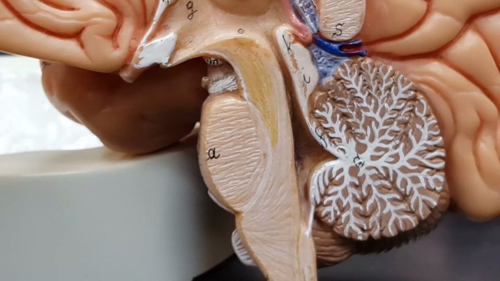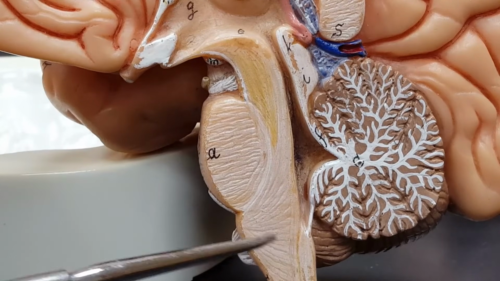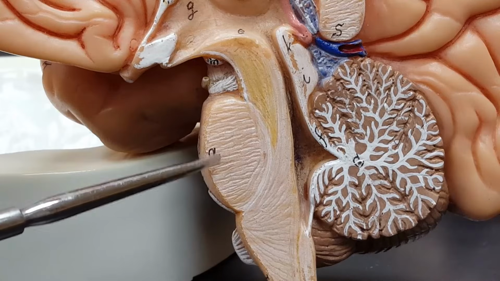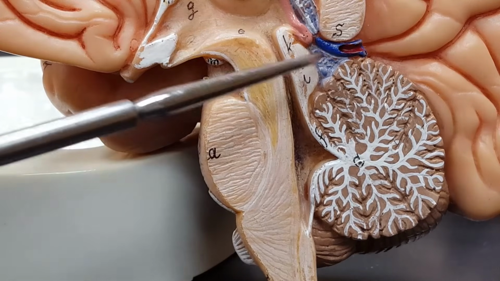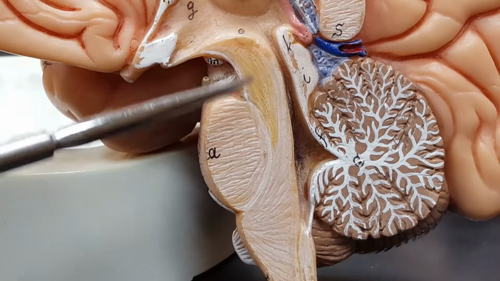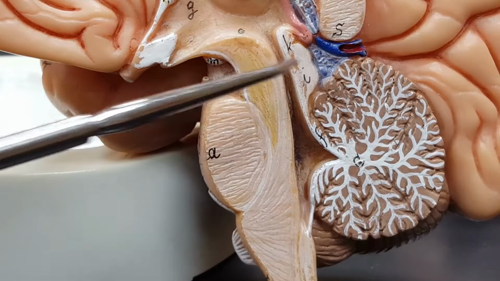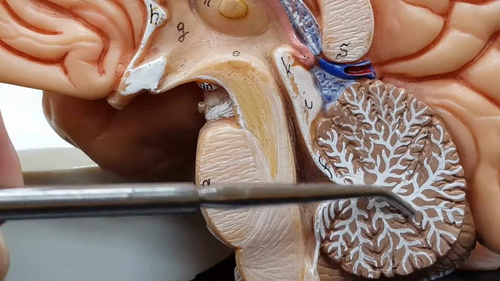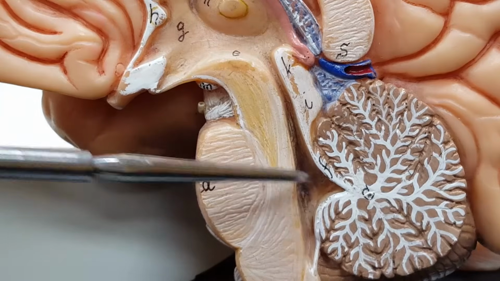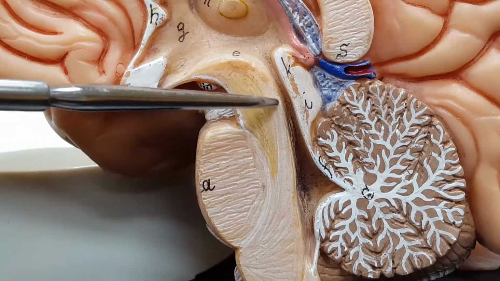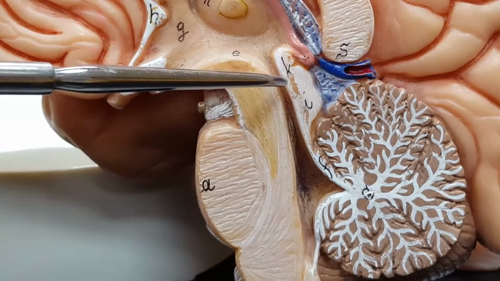Now that last or superior most part of the brain stem, so once again we have the medulla oblongata, the pons, and this whole area right here, which is kind of whitish, even a little yellow there, this is the midbrain. That's the cerebellum. This is the fourth ventricle and cerebral aqueduct right there.